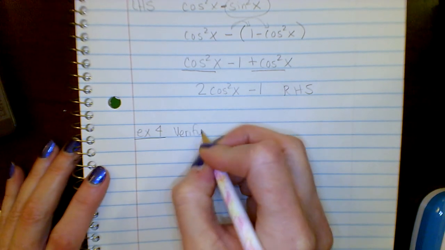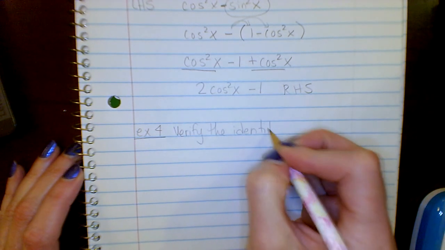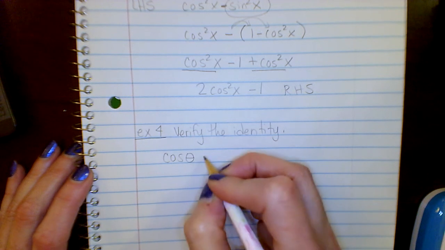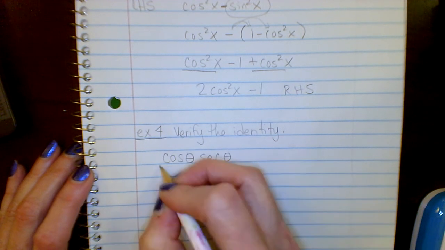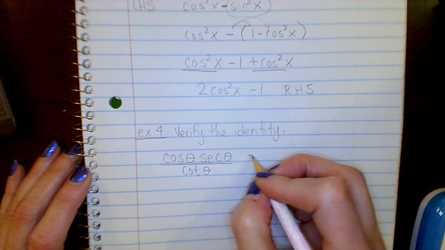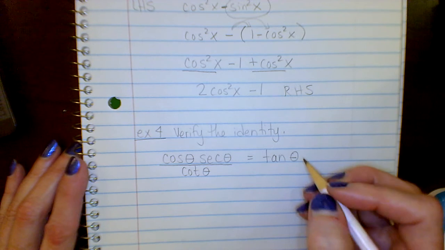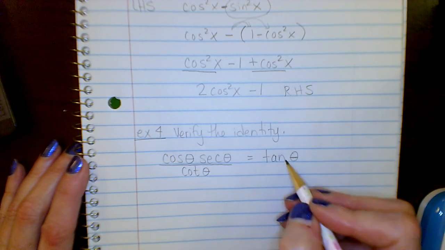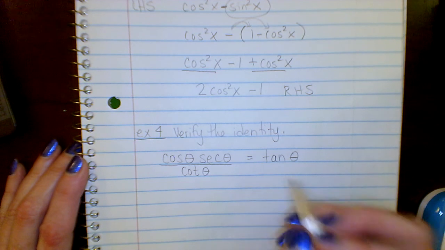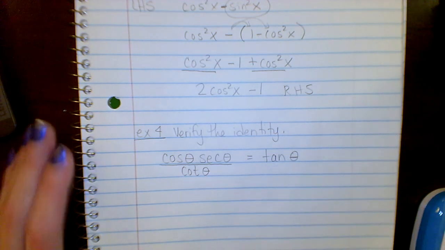Example 4. Verify the identity. So we have cosine theta times secant theta divided by cotangent theta equals tangent theta. Now remember, this is not an equation, so don't try to multiply both sides by cotangent to make this look nicer. No, no, no. Pick a side, start with it, manipulate it to look like the other side.